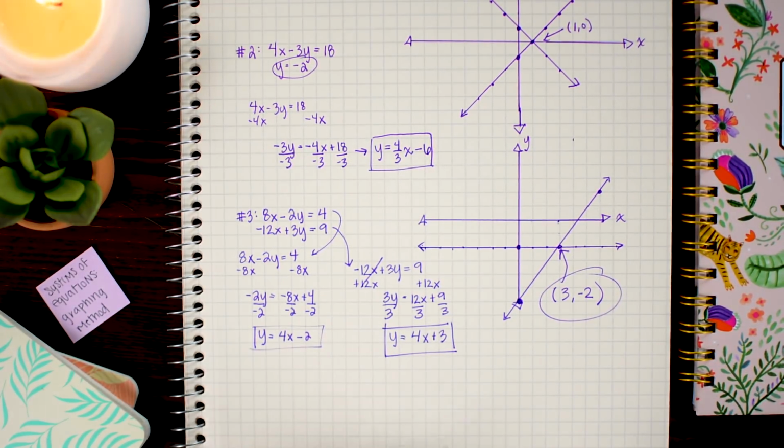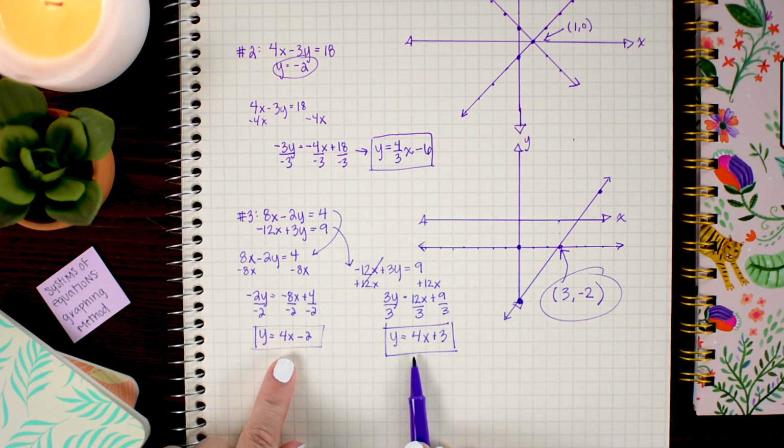What you might notice now is that both of these lines have slopes of +4. That implies that these lines are parallel, because remember how parallel lines always have identical slopes because they are traveling in the exact same direction. And if they're traveling in the exact same direction, they never cross. So there is no intersection point here.